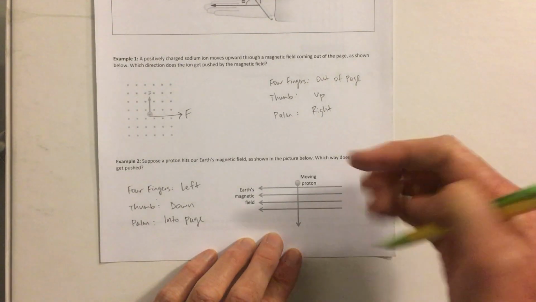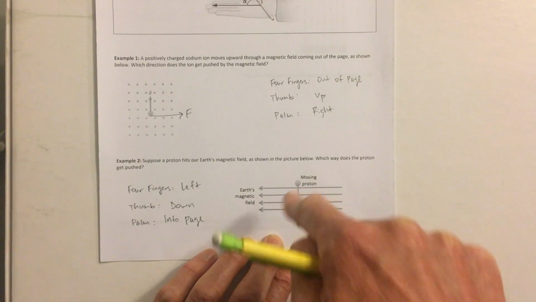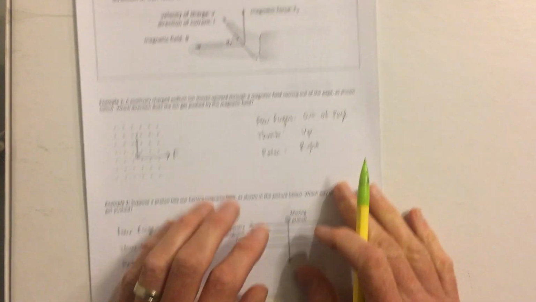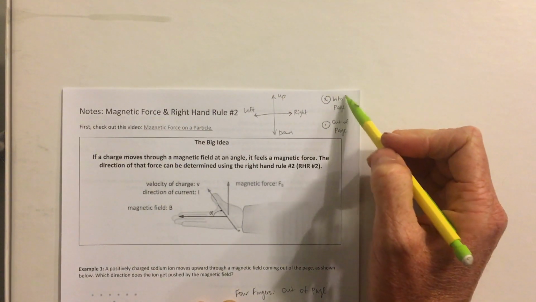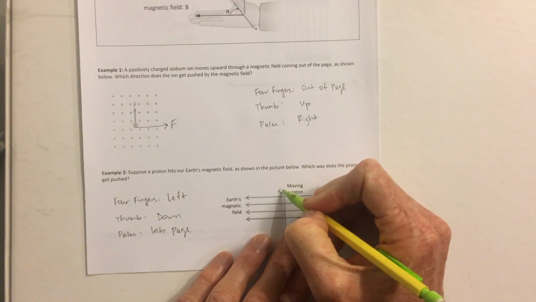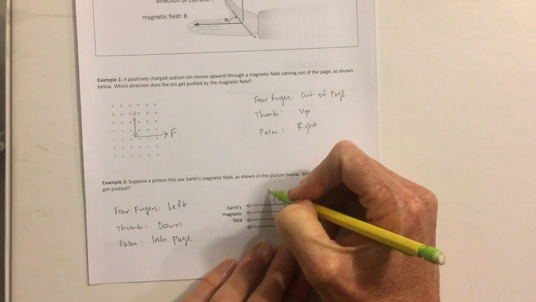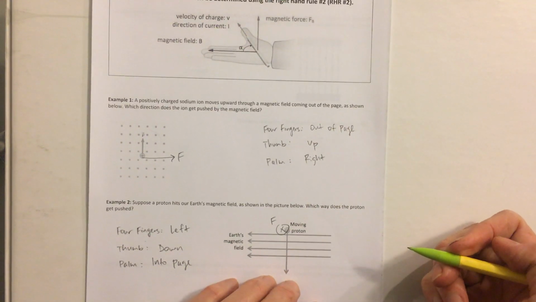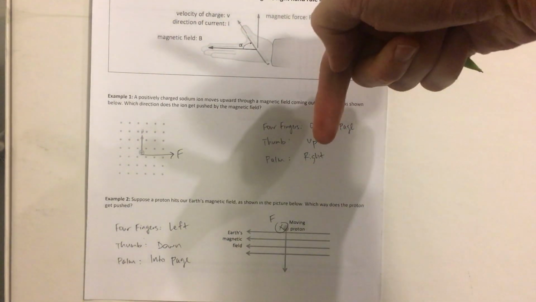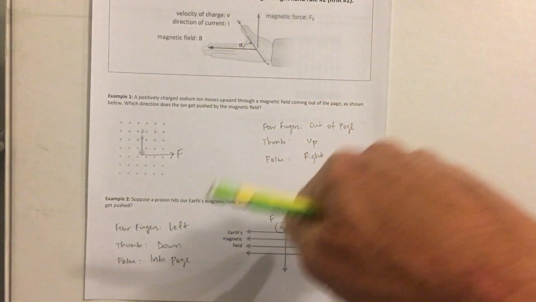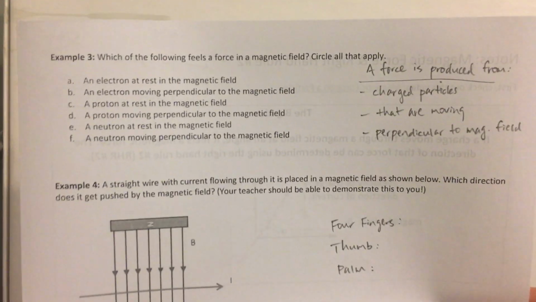Okay, the particle will be pushed this way. That is this direction, right? Into the page, the X. So I'm going to use that. I'm just going to draw an X over it and label it with F. That's the force. So as the particle is moving down this way, it's going to want to curve inward into the page. Let's keep going. Example 3.